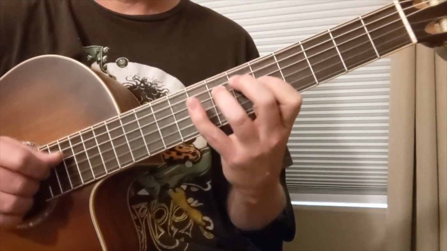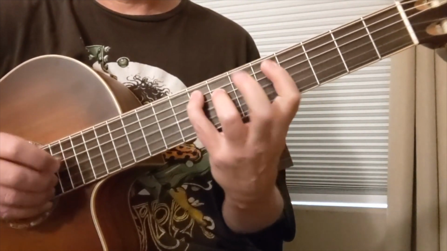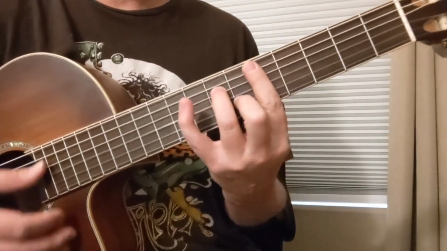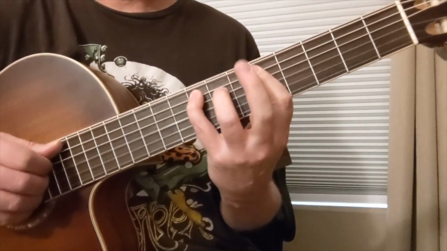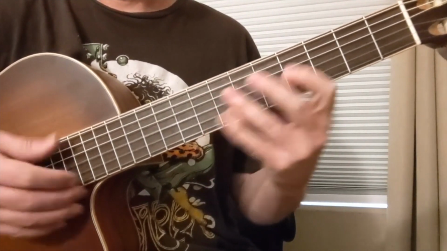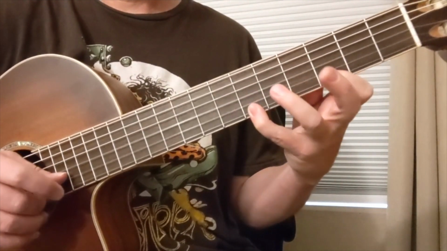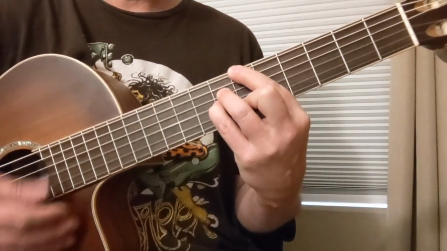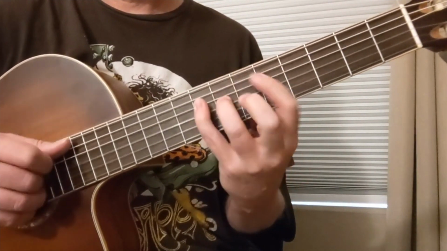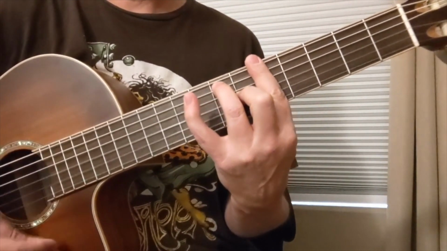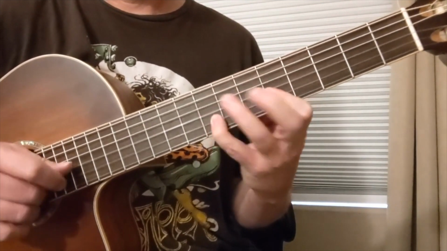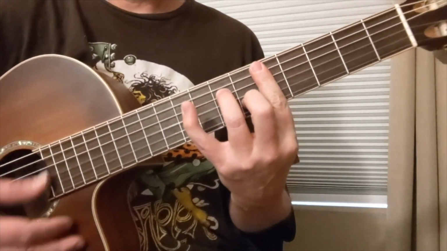Back to the D minor. Okay, so one more time. We got D minor 7, here's its arpeggio. G minor 7, here's its arpeggio. We got B flat major 7. A dominant 7. And back to D minor.